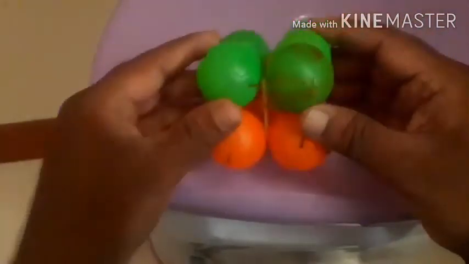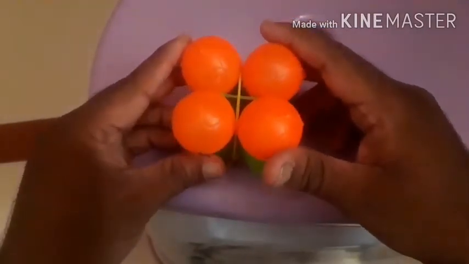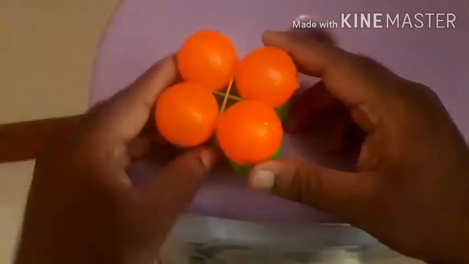In order to construct this unit cell, you need 8 particles. ನೋಡಿ, ಇಲ್ಲಿ 4 ಗ್ರೀನ್ ಪಾರ್ಟಿಕಲ್ಸ್ ಇದೆ, 4 ಆರೆಂಜ್ ಪಾರ್ಟಿಕಲ್ಸ್ ಇದೆ. ಟೋಟಲಿ ನಮಗೆ 8 ಪಾರ್ಟಿಕಲ್ಸ್ ಬೇಕಾಗುತ್ತೆ. This is what we call a simple cubic unit cell.